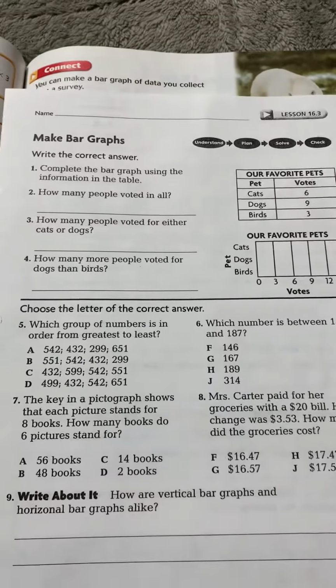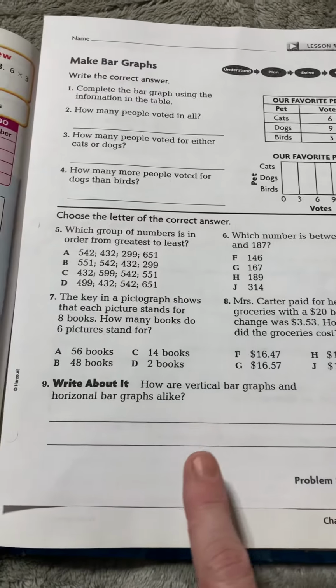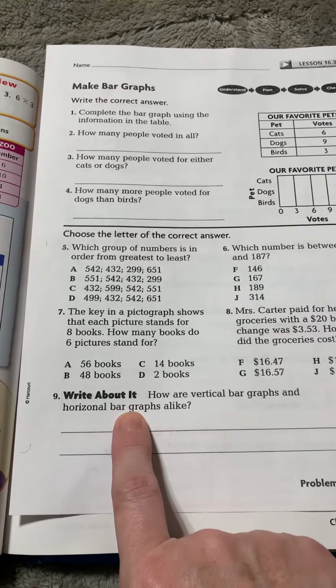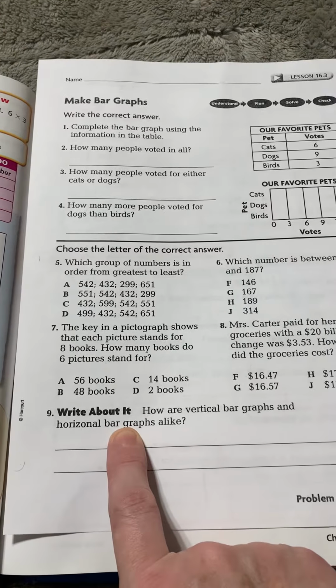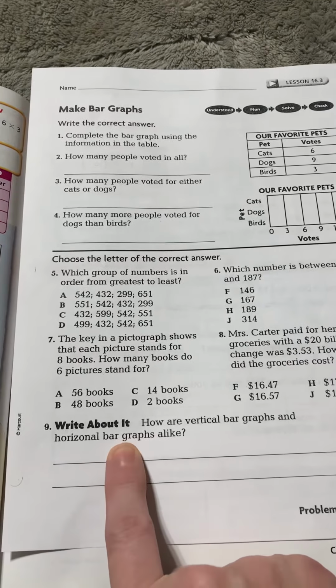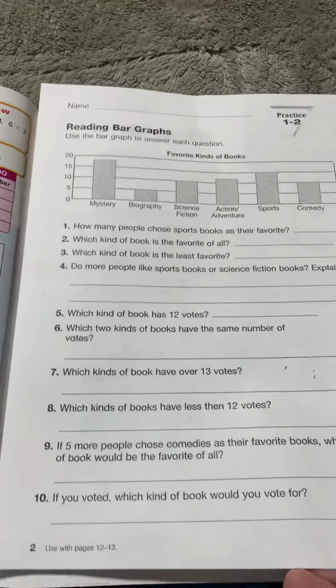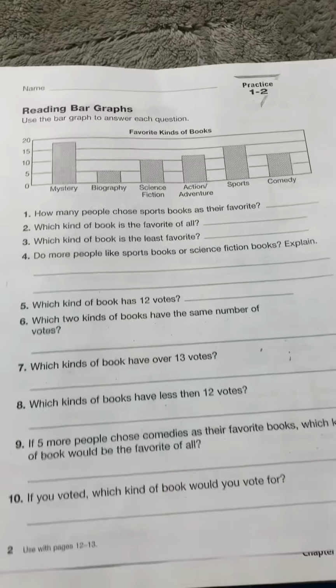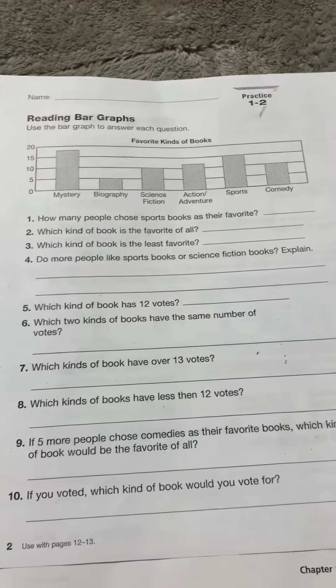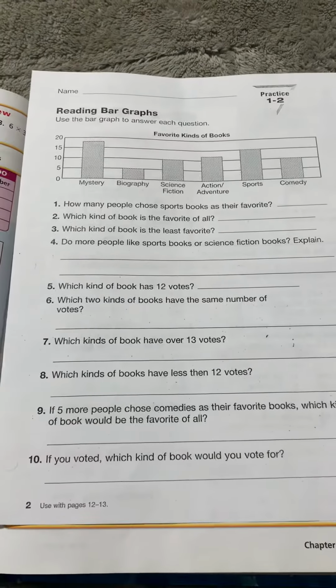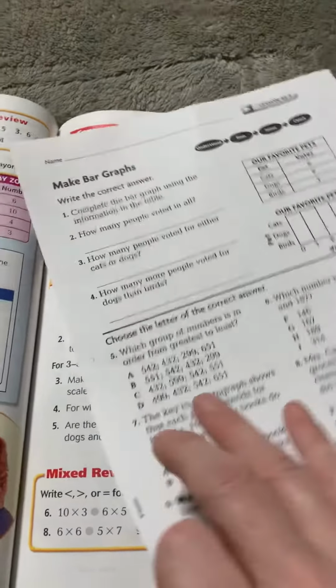Make bar graphs. You do not have to write about it. You can do it if you want to, but you don't have to. There is a backside, reading bar graphs. So look at this graph and answer the questions, okay? So that is for math today.